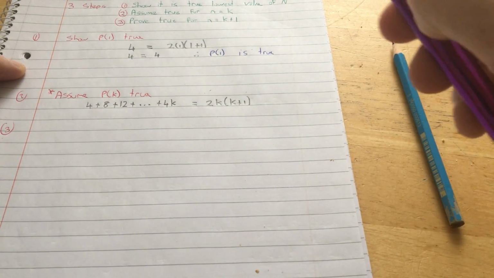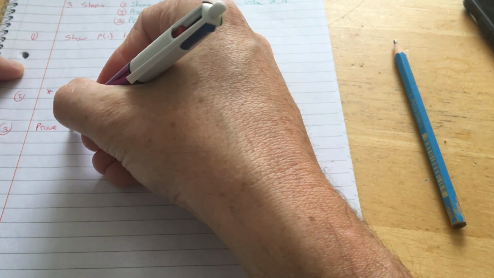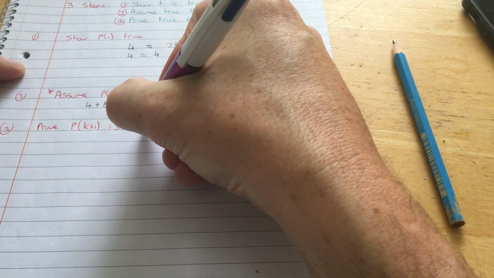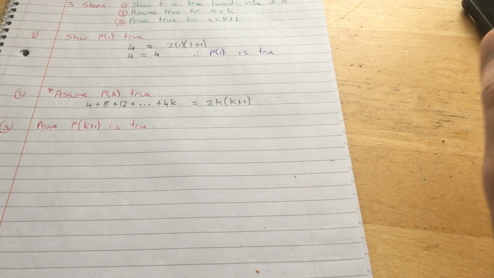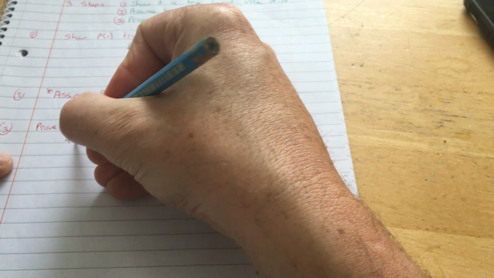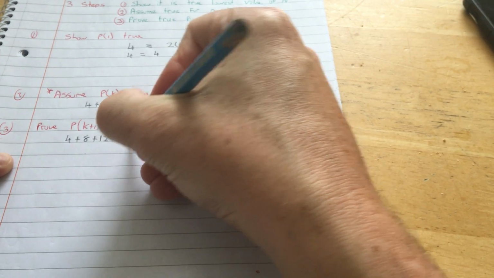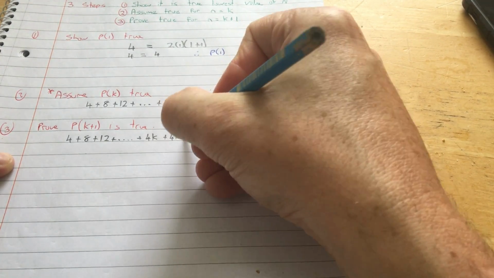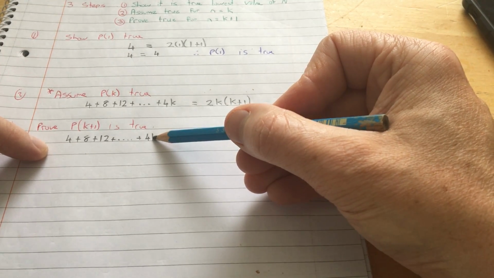Now, in step number 3, I prove that if p of k is true, then p of k plus 1 is true. In other words, I go one further. I'm trying to prove that 4 plus 8 plus 12 ... plus 4k, and then plus 1 more term. For example, if I was taking the first 10 multiples of 4, then that would be 40.